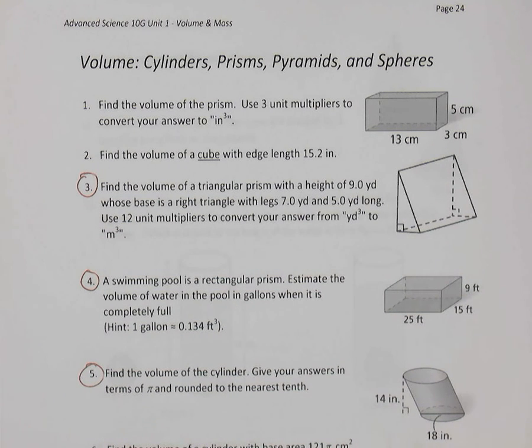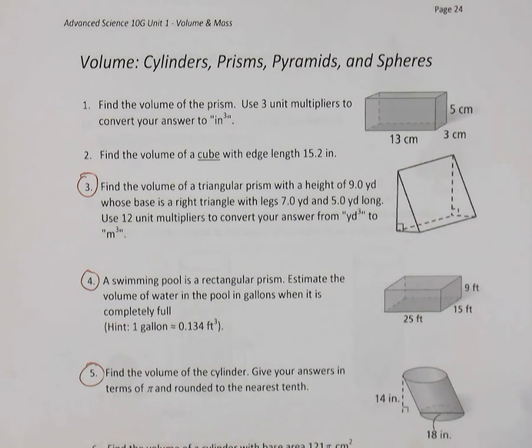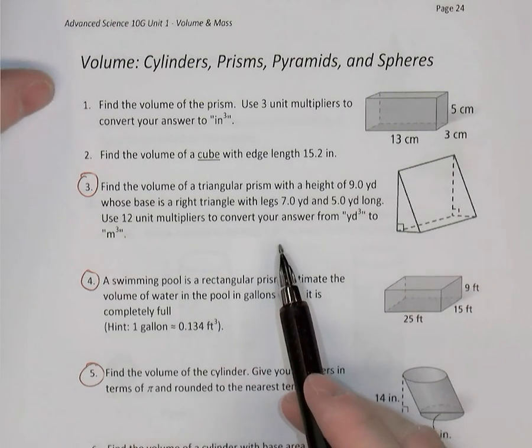Alright, in today's video we're going to look at some of the problems from this volume worksheet in Advanced Grade 9 Science. We'll do this probably in 2 video clips, and I'm not going to solve all of the problems, but I'll do a good number with you. So the first question we'll look at is number 3 on the problem sheet.